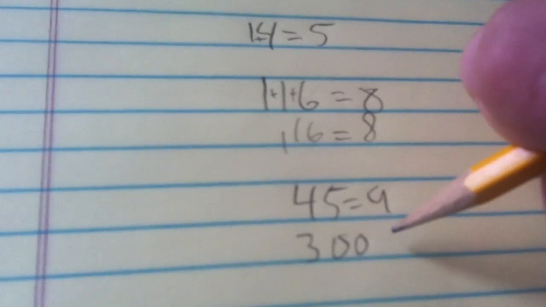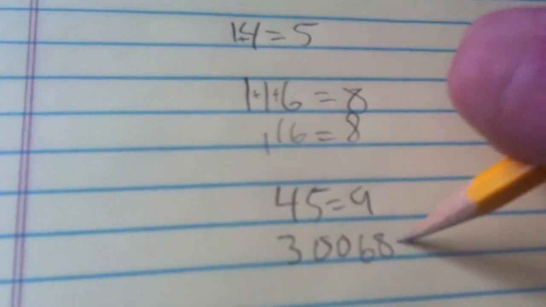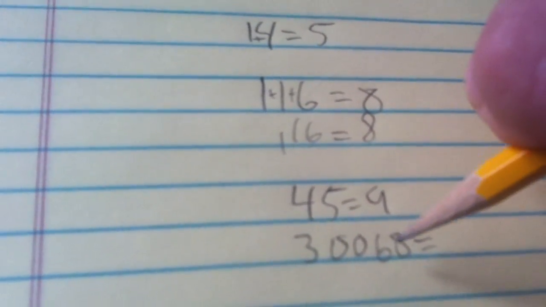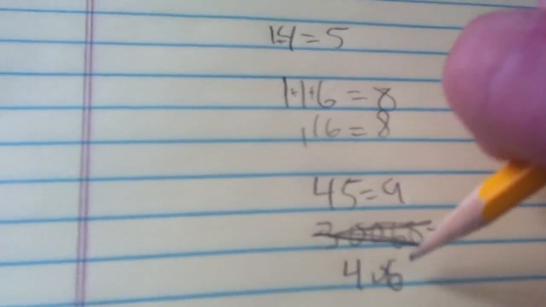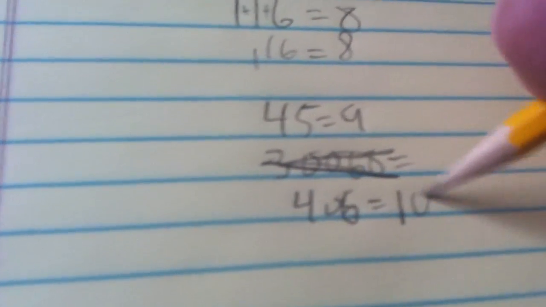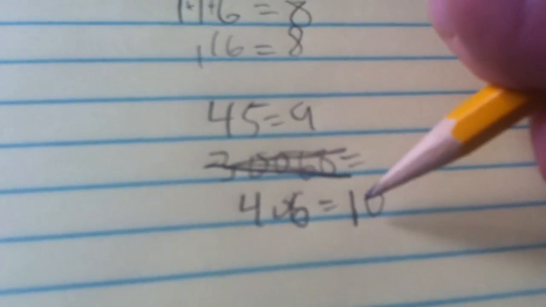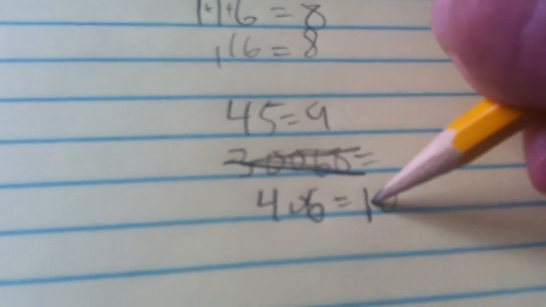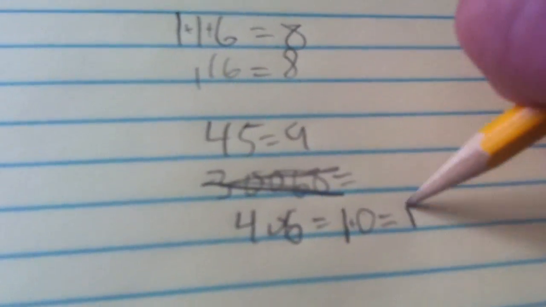I'll just do an easier one. 406 is a 1, because 4 plus 6 equals 10. 10 is still not a single digit. 10 is a 1 and a 0. So 10 reduces to a 1.